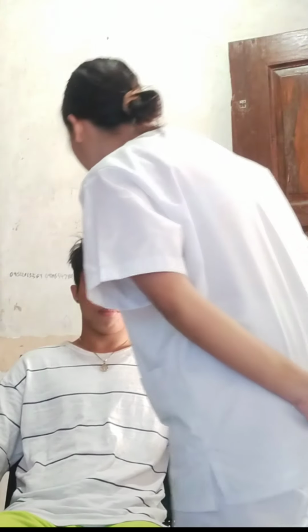After that, we will be inspecting the palpebral conjunctiva by everting the eyelids, and we will inspect the sclera for color, the conjunctiva and sclera for color.